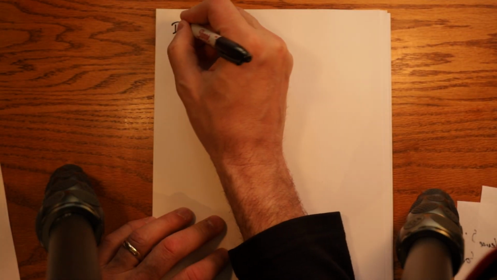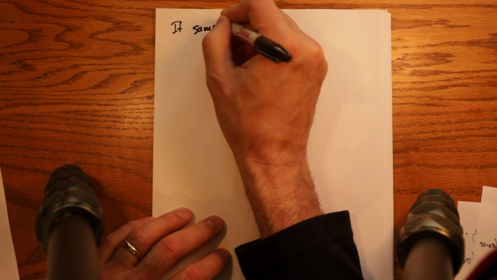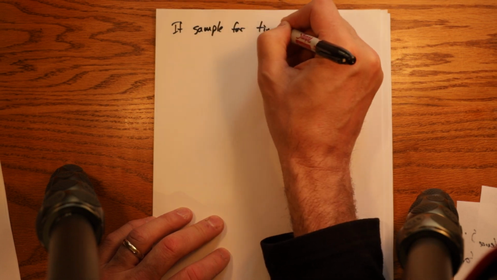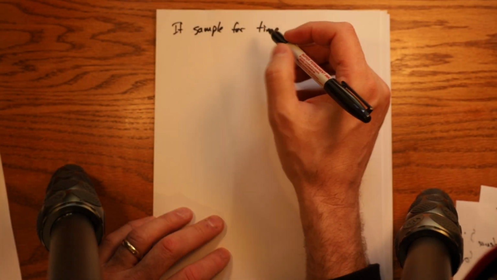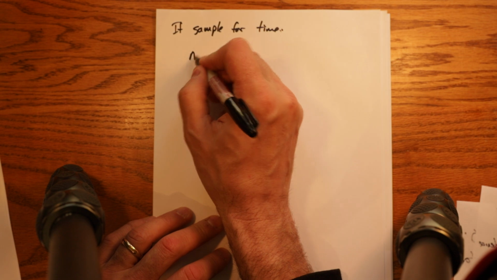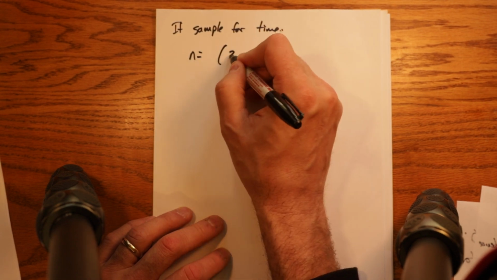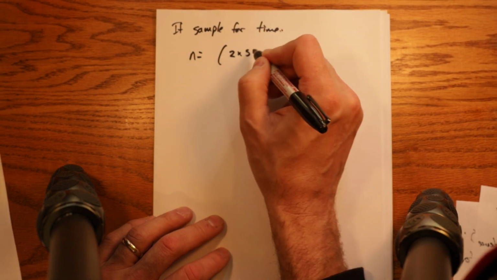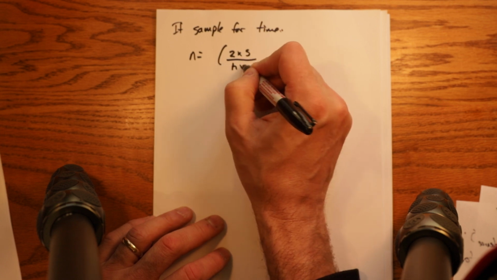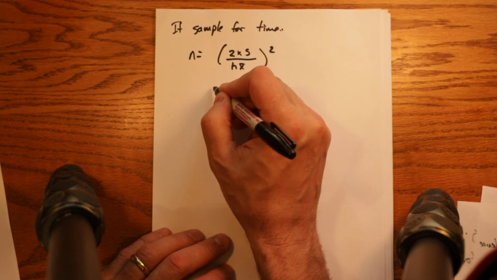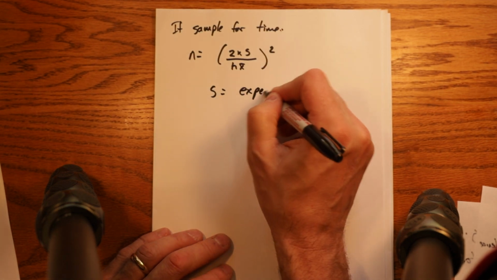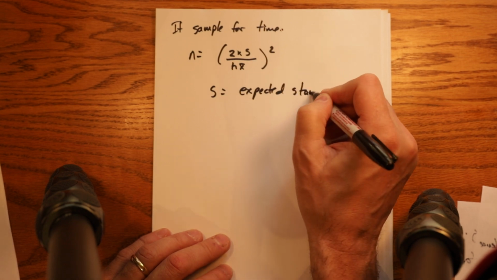If, on the other hand, you were sampling for time, which is how long it takes, then the formula is N is equal to (Z times S over H times x bar) squared, and in this case S is the expected standard deviation.